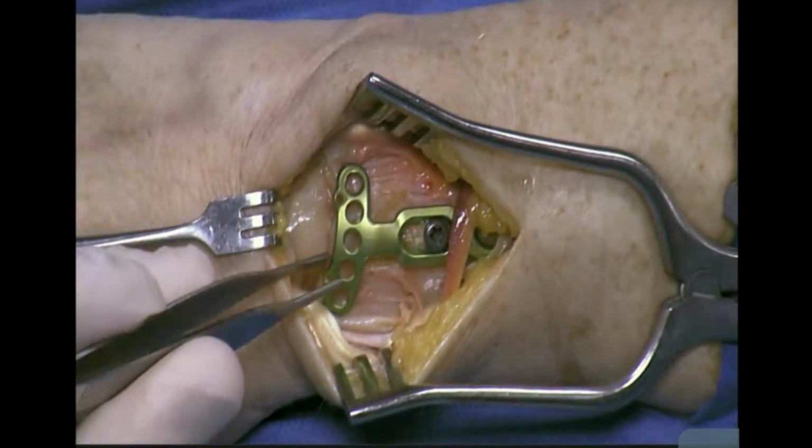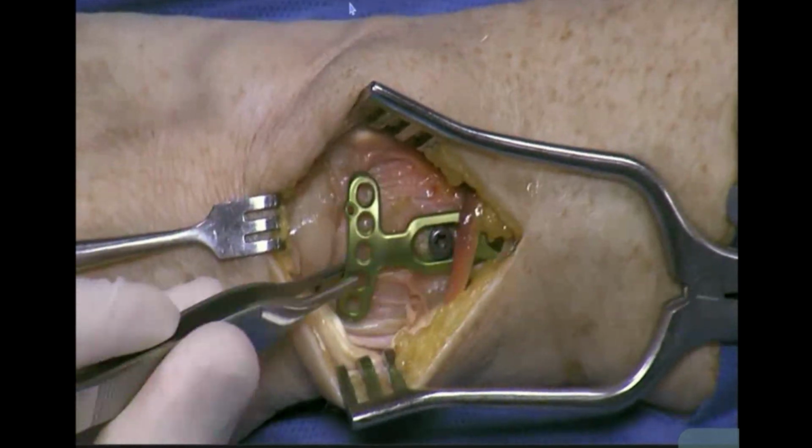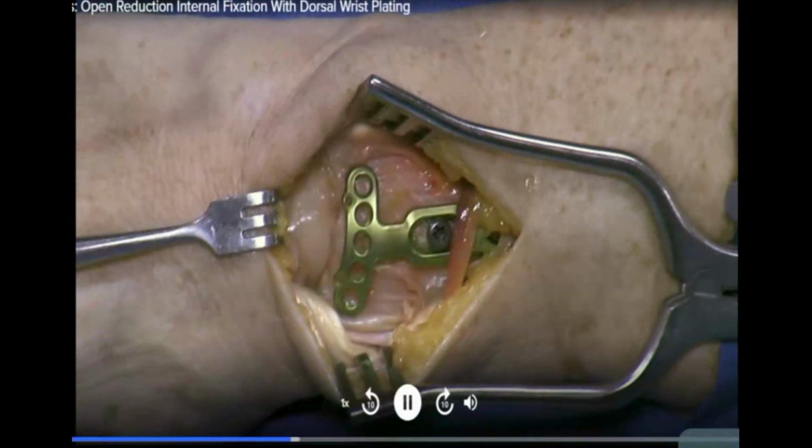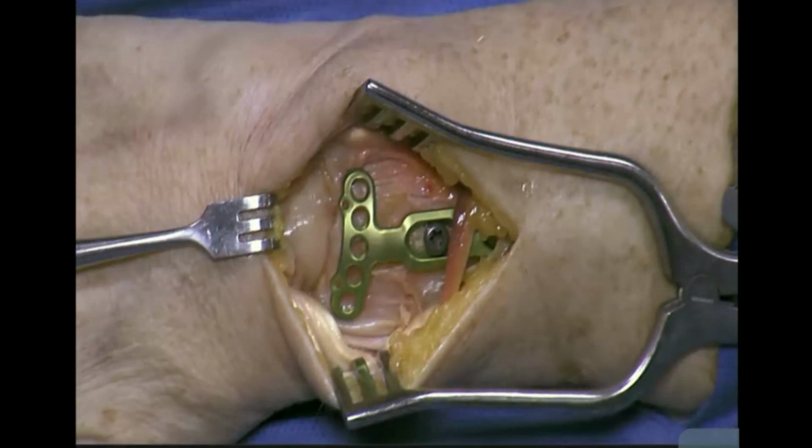And then before tightening this, we want to make sure that we've got the distal portion of the plate where we want it in relation to the joint.